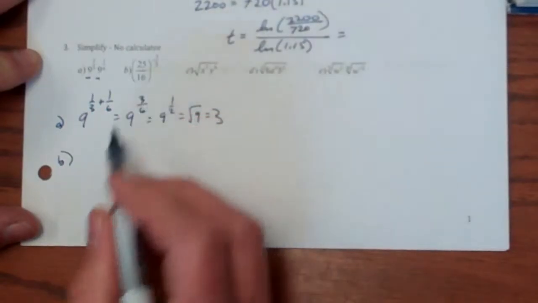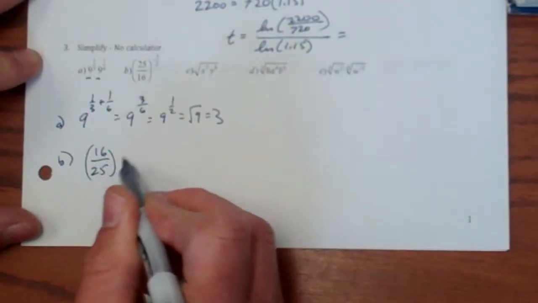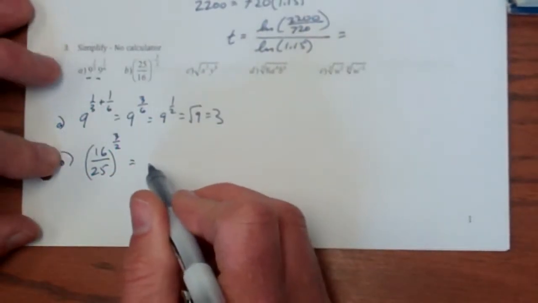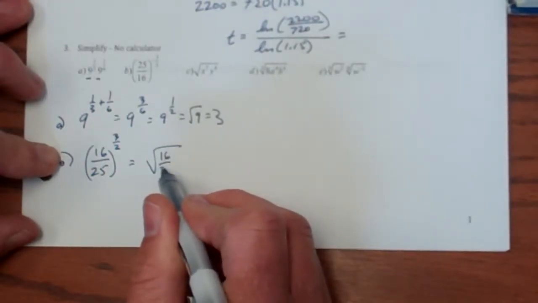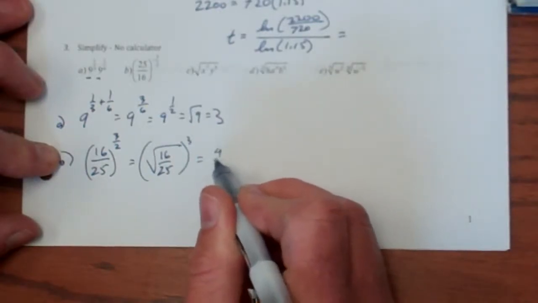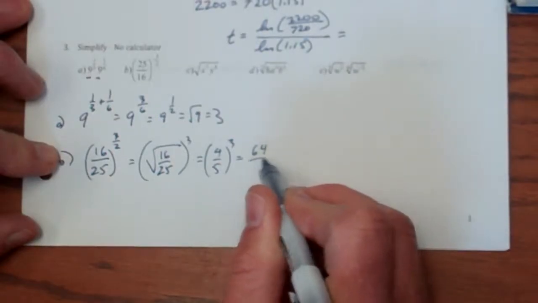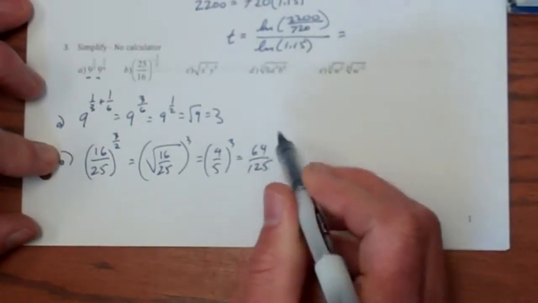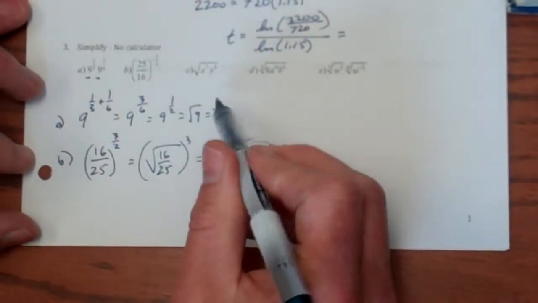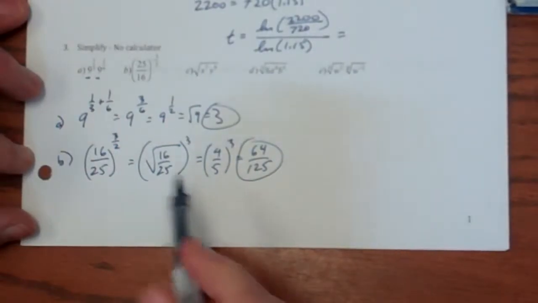So for B then, this is going to be, get rid of the negative by flipping it upside down. And that's to the 3/2, and then that's the same as the square root of 16 over 25 raised to the 3rd, which is equal to 4 over 5 to the 3rd, and you can write 64 over 125. That's probably what most textbooks would want, and Mr. Young as well. Simplified. You could leave it like this, and that's not wrong.